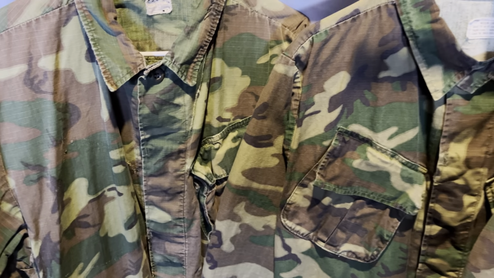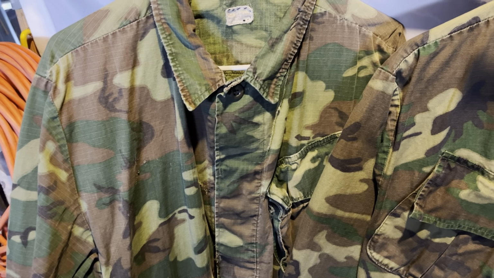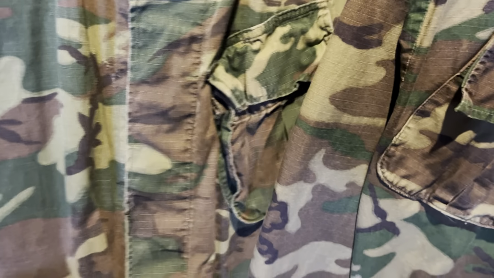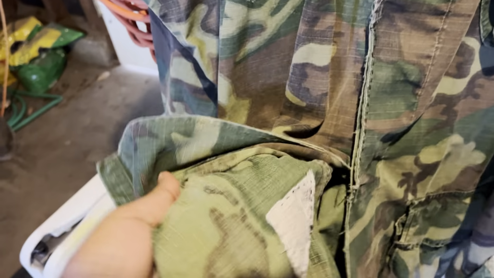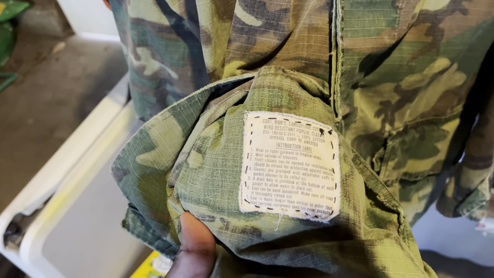And one of the other ways you can probably tell is also the date. For example, mine right here, this is the Green Dominant, is dated 1968.